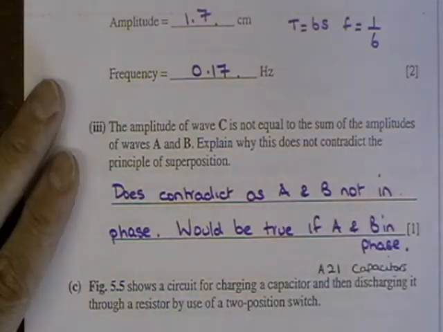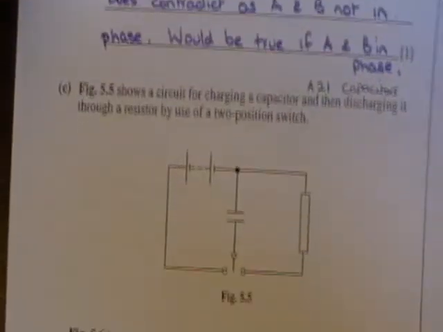Part C of the question is a capacitor question.